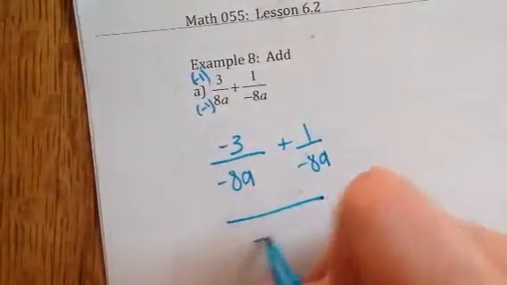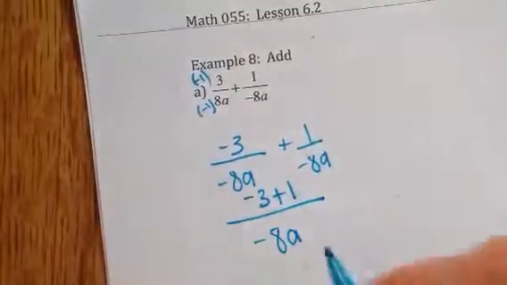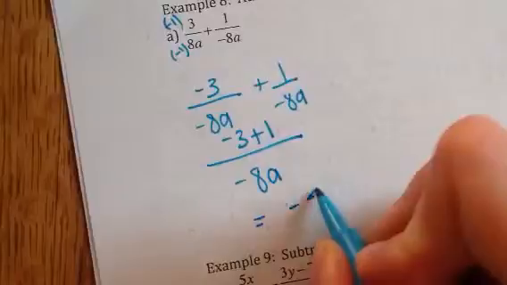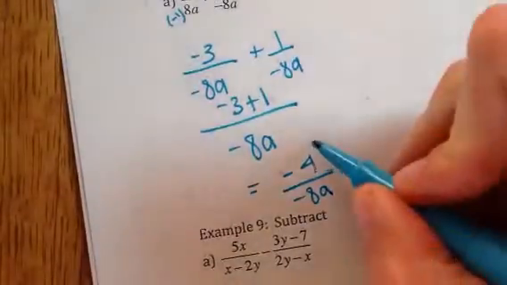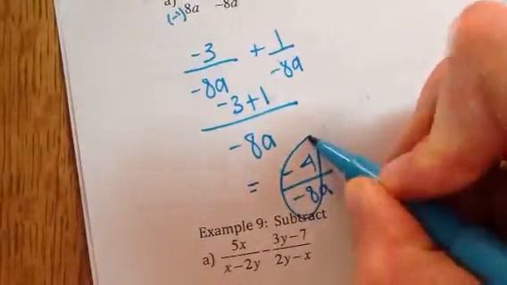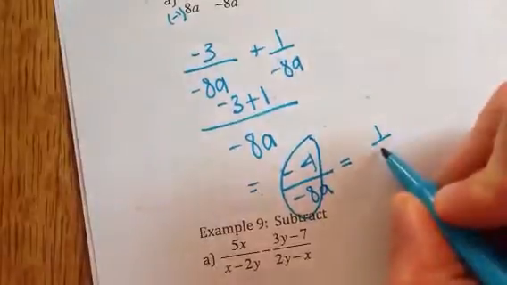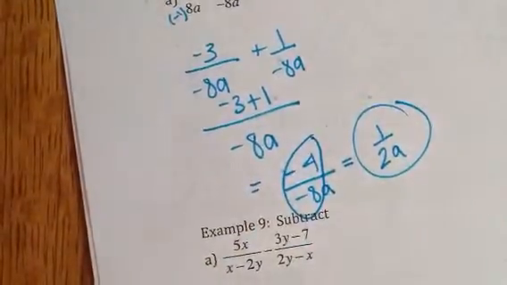Now we have a common denominator of negative 8a, and we're going to add our numerators. Negative 3 plus 1 would give me negative 4 over negative 8a. This is a monomial, so I can simplify my numbers. So the negatives cancel out, and 4 goes into 8 2 times, so 1 over 2a.